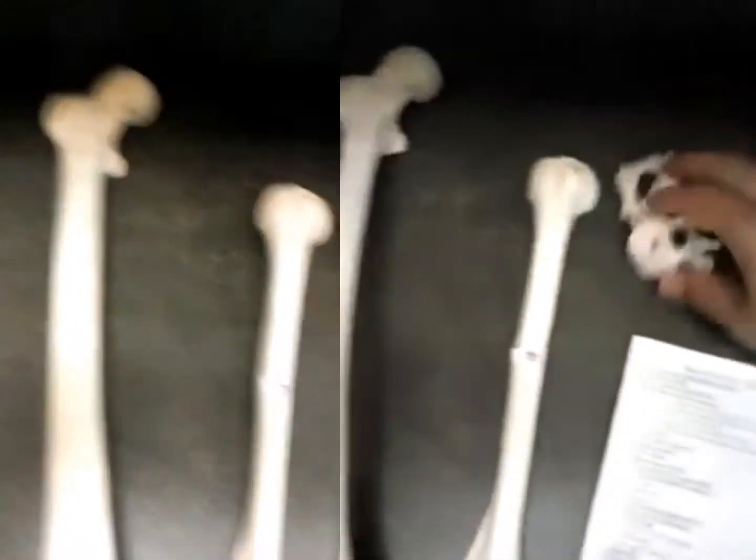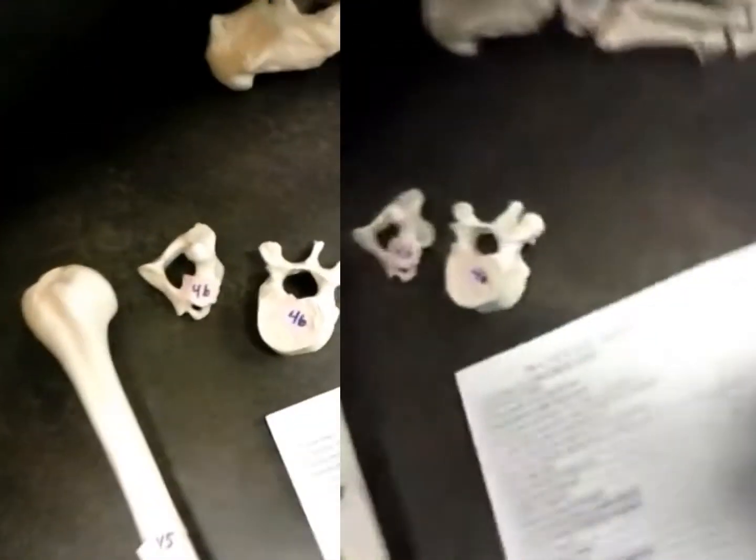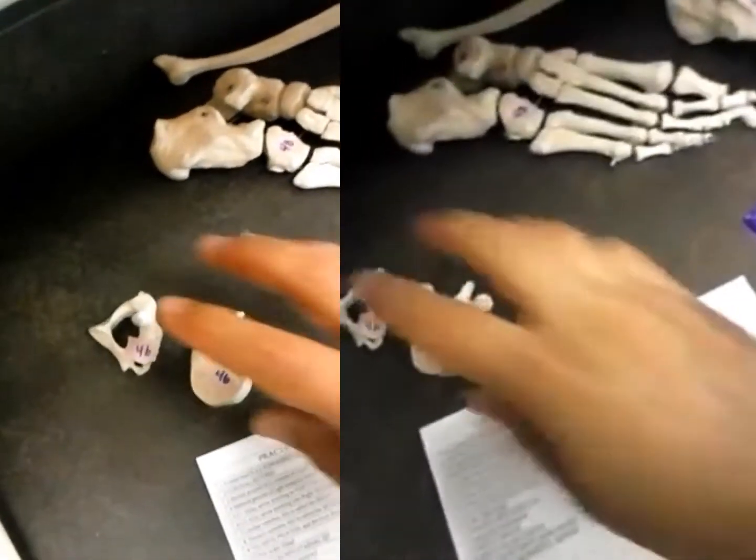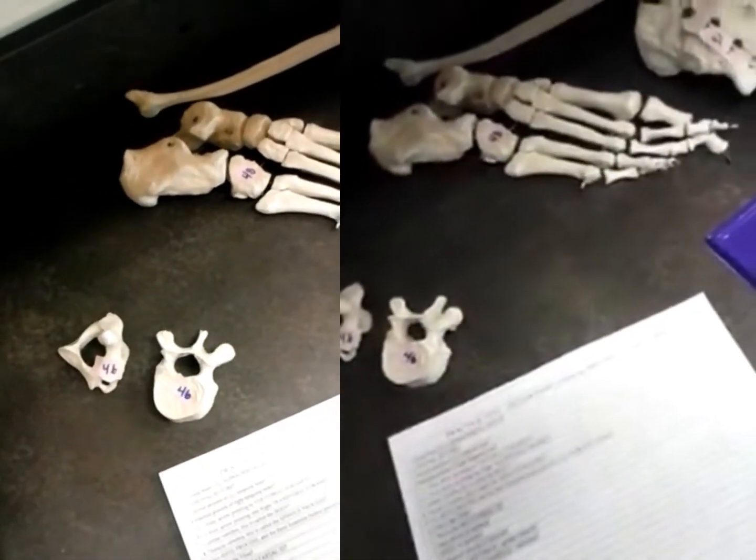46. These are bones of the vertebral column, and they're called vertebrae, plural, vertebrae, like this.